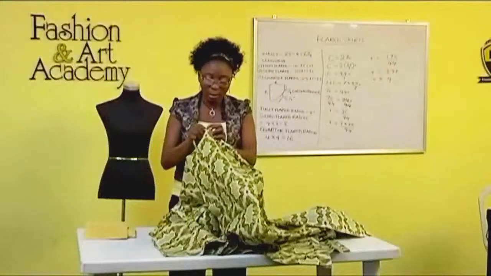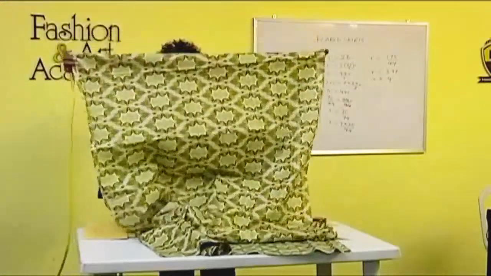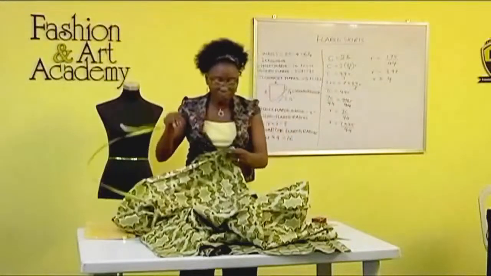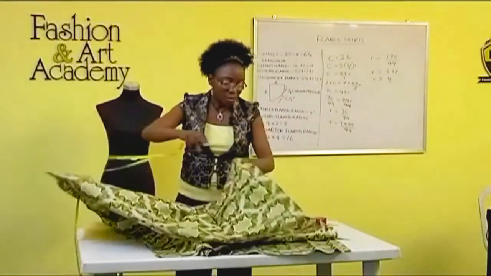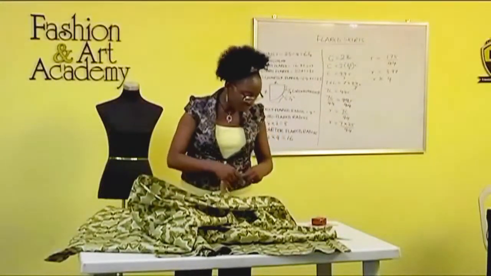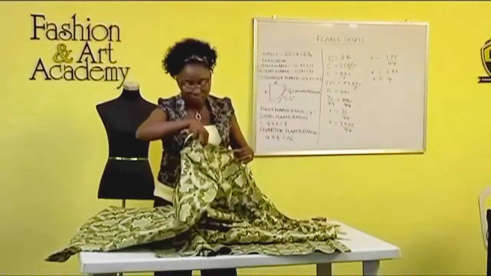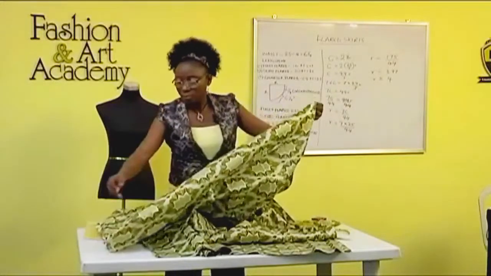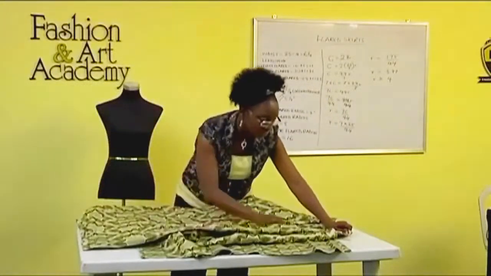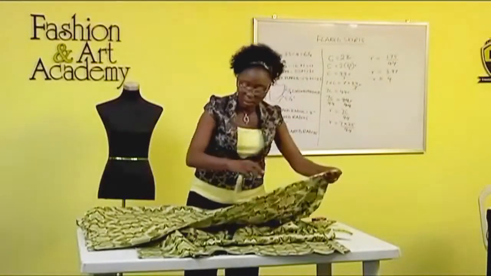So all I need to do right now is just to fold it at both sides and cut it out. Once I fold this side here, I pin it. I fold the other side and measure out 44 inches on the other side. Okay. Now once I've gotten that, all I just need to do is pin it on the other side and cut it out. I cut that line out.